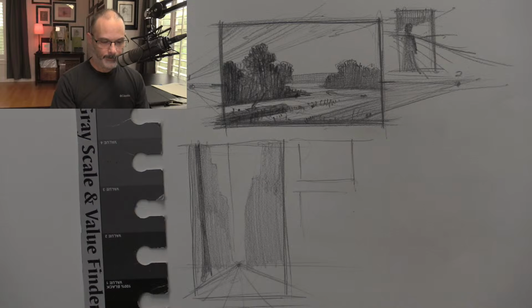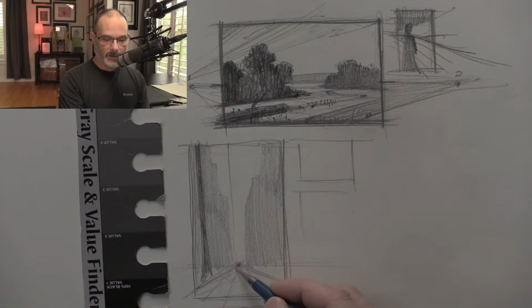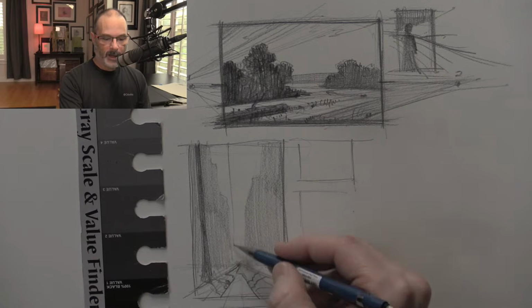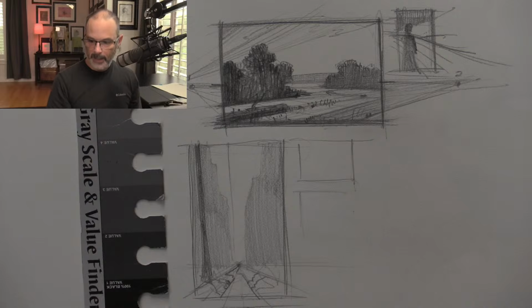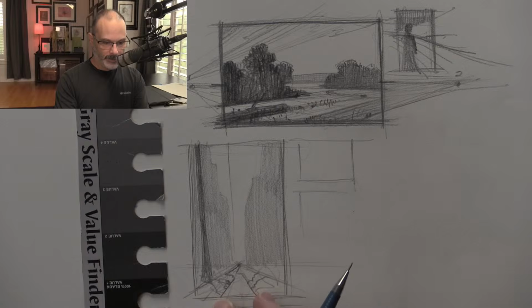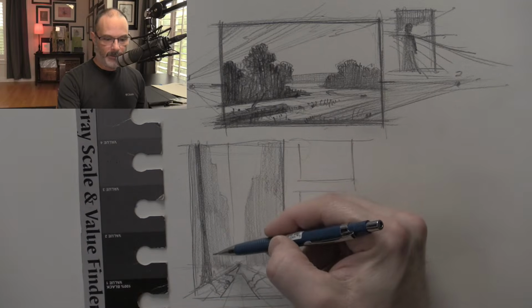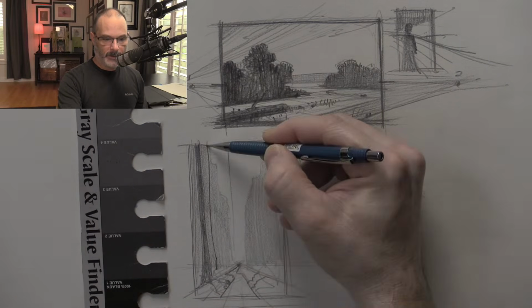Maybe it's going to be a little stream like that, with a little tilted-up embankment. Okay, I'll come back to that. But either way, we've got perspective, okay? And we've got value.